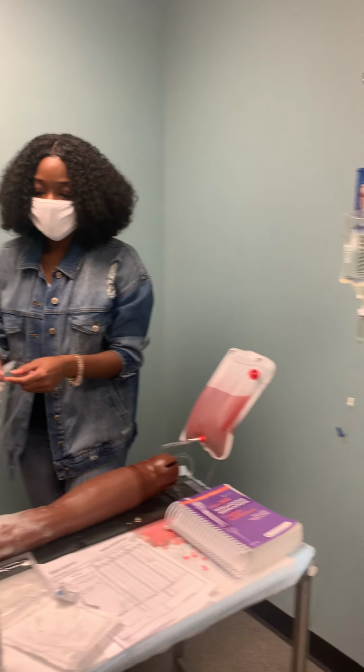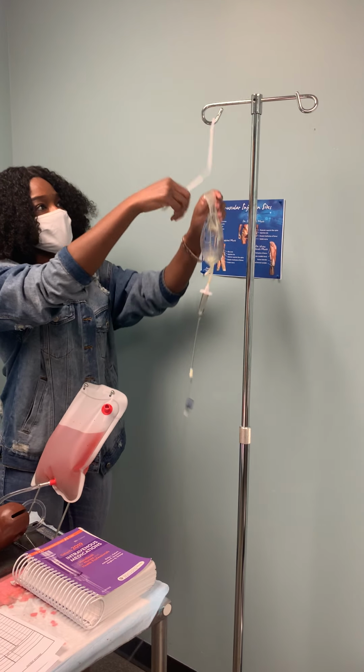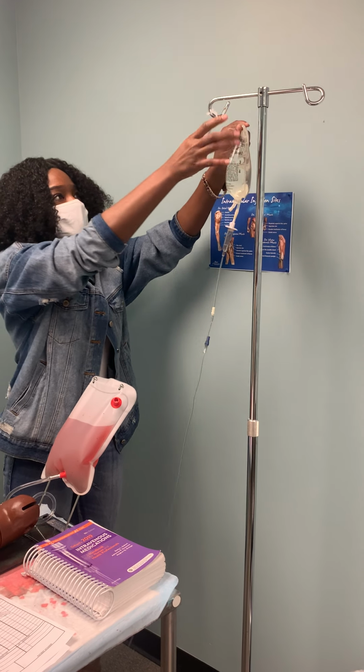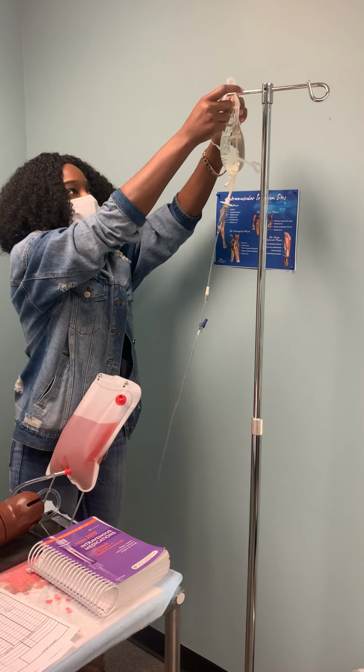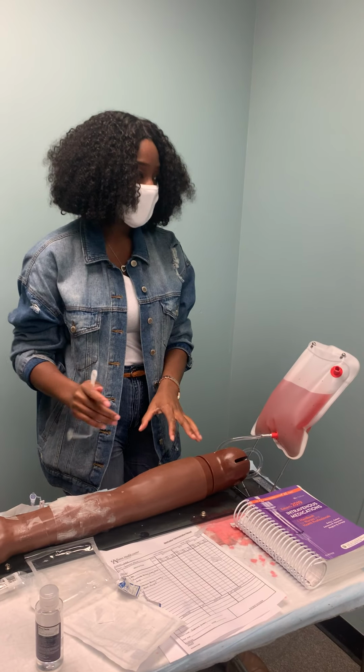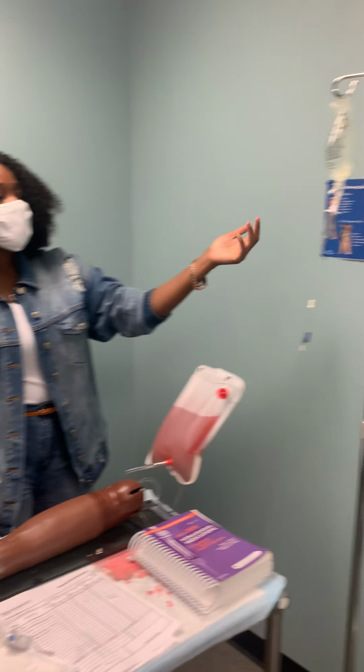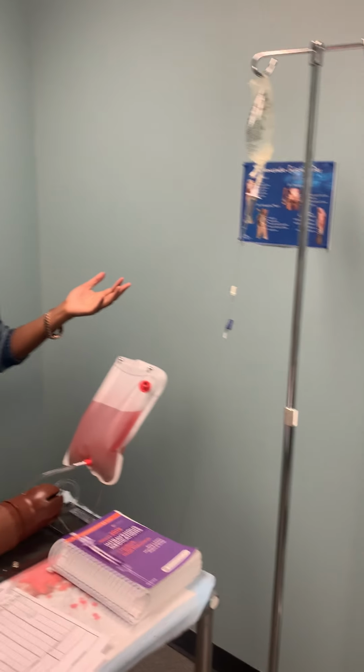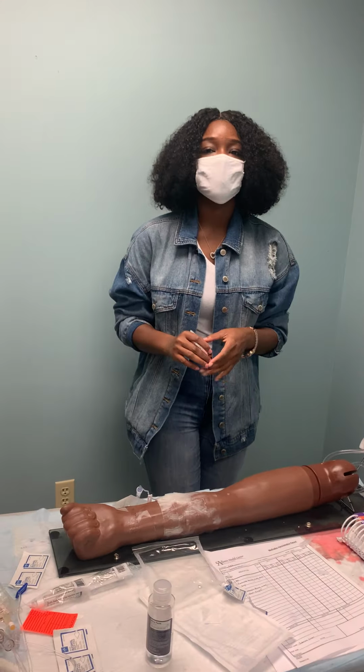I would dispose of it, and then I would raise the primary bag. Then I would assess the patient, observe them, make sure they're fine. You know, regulate the flow rate back to what the doctor had previously ordered. And this concludes my piggyback.